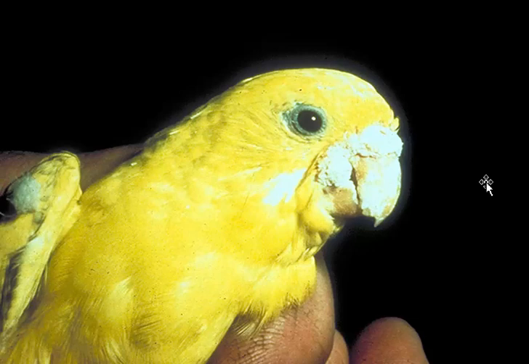That's P-I-L-A. It has a close cousin which lives in the unhaired skin of poultry, especially chickens, called Knemidokoptes mutans. Both Knemidokoptes mutans and Knemidokoptes pilae give a very similar lesion of hyperkeratosis of the non-haired skin. In the budgerigar, it's the cere and the feet. In poultry, it's usually the feet.